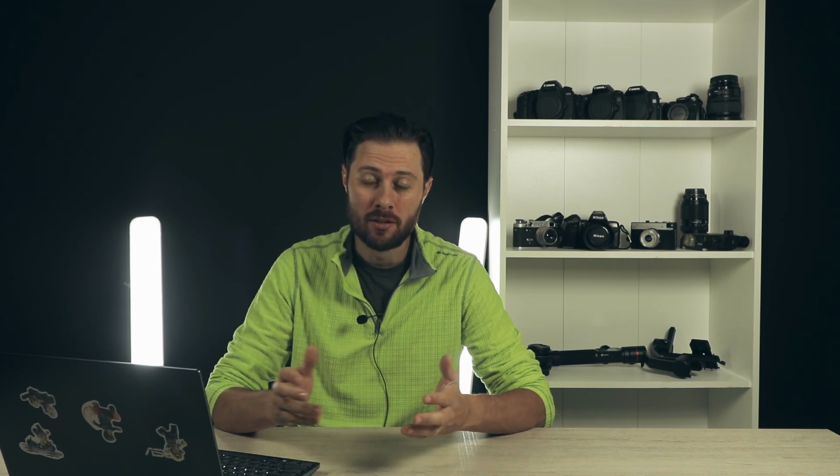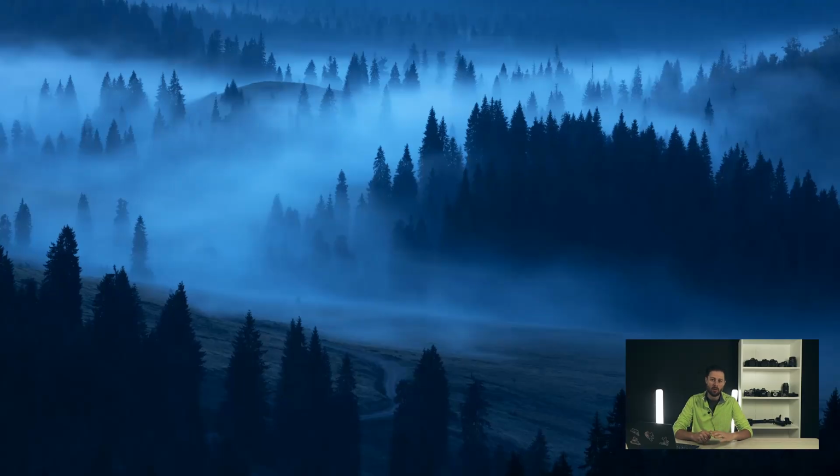Today you're going to learn about 13 tips related to autumn landscape photography. It's that time of the year when the leaves and the entire nature is getting really colored, and because of that I think it's a good moment for me to share with you 13 tips, as I said, related to landscape autumn photography. So let's get started with tip number one, and that is blue hour.